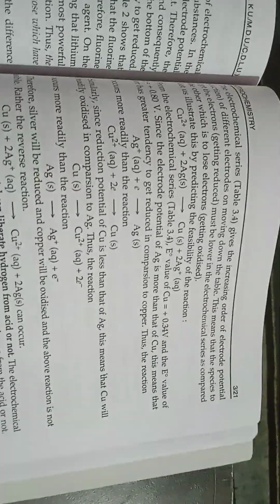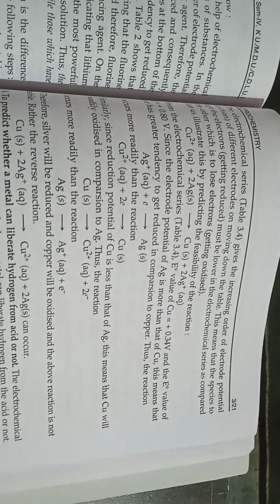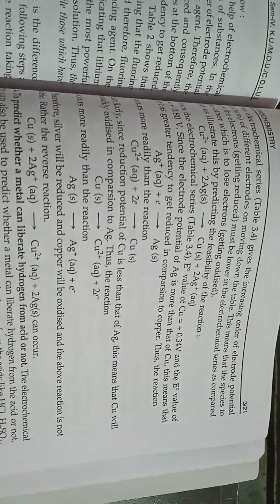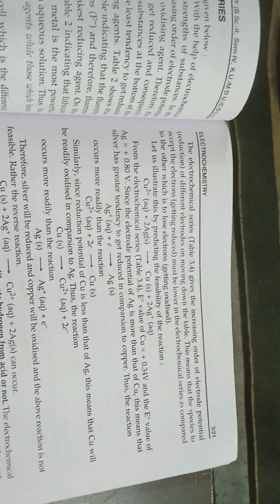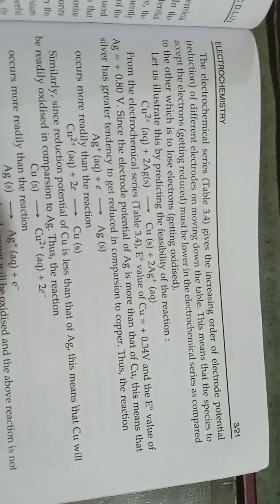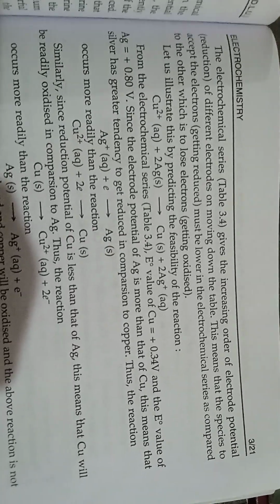The electrochemical series gives the increasing order of electrode potential of different electrodes on moving down the table. This means that the species to accept the electrons must be lower in the electrochemical series as compared to the other which is to lose electrons, getting oxidized.